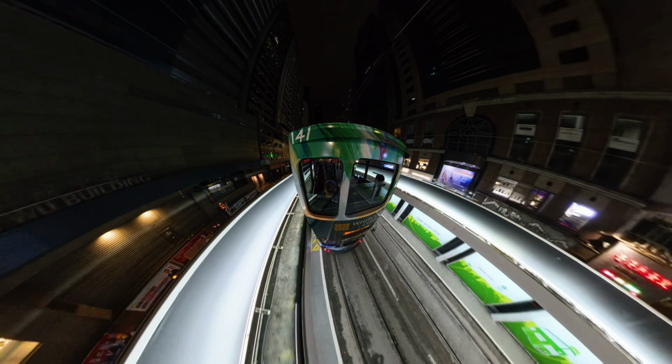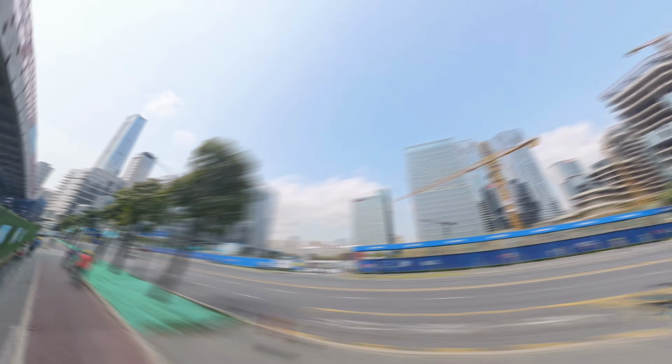Now, this is what that looks like. You've probably seen them before on Instagram, TikTok, etc. They are a really, really popular way to use Insta360 cameras. And the reason is because it's actually not that hard to make these amazing kinds of videos.